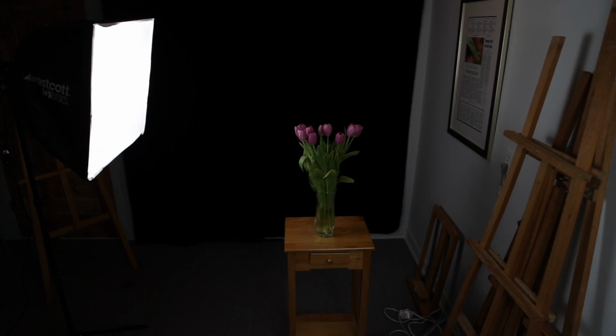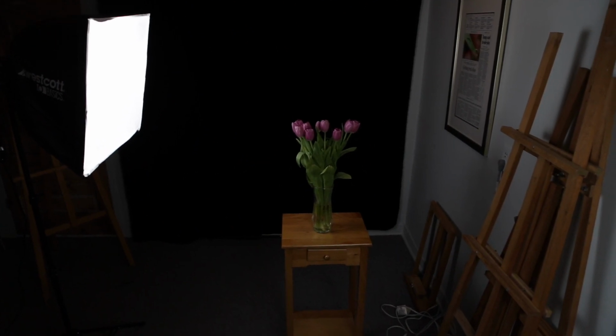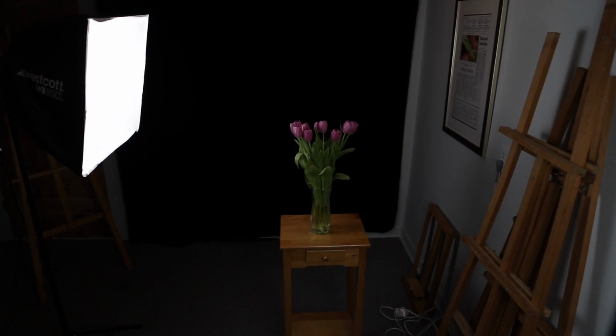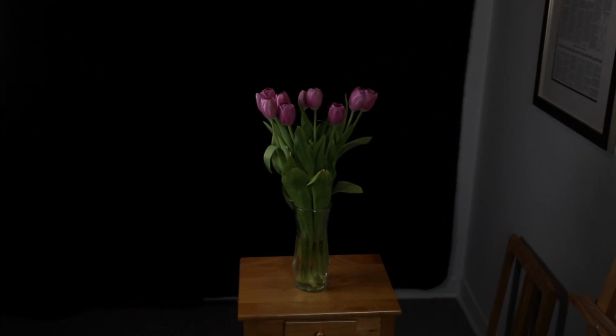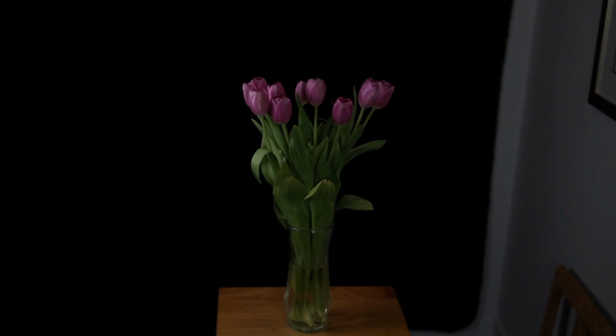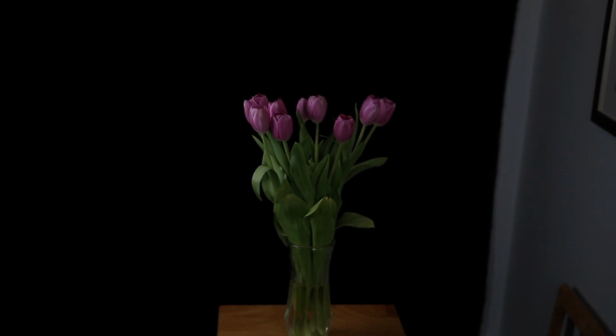And let's take a look at the setup first. As you can see, a pretty simple setup. I have one light to the left. I like directional lighting for this kind of thing. I find it adds a little more drama. We have a black background, and we're using tulips today. Of course, you can use any flower that you want.